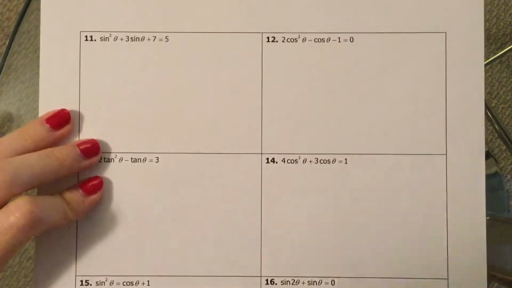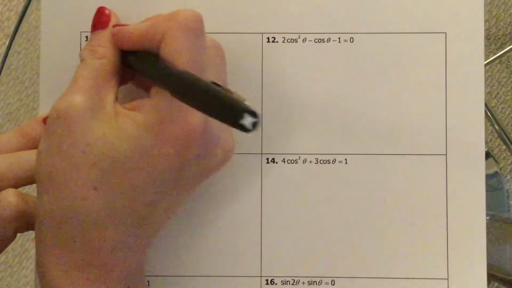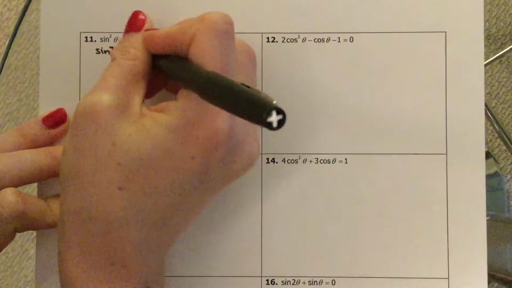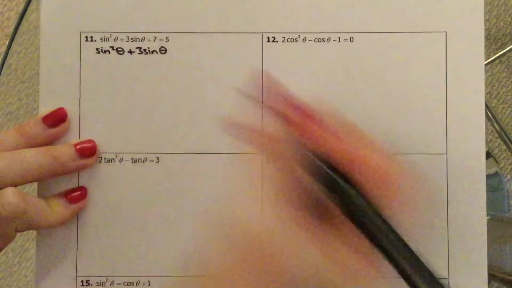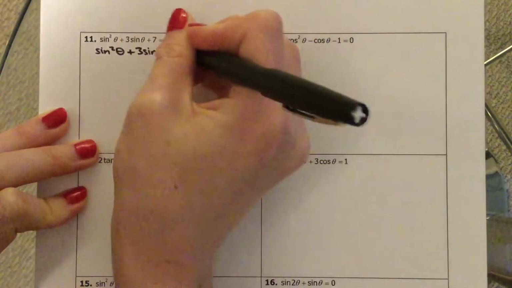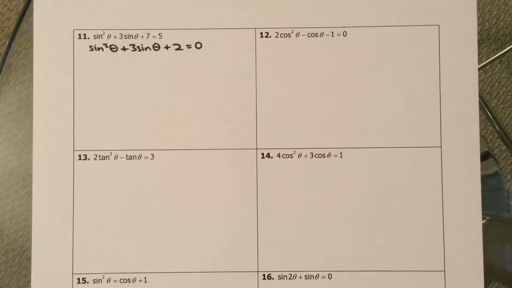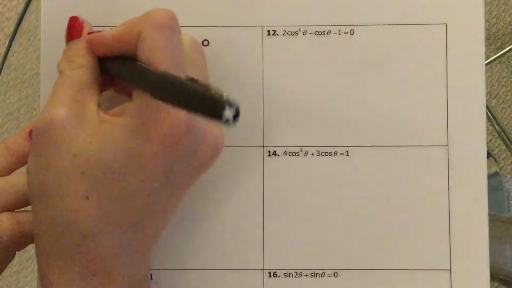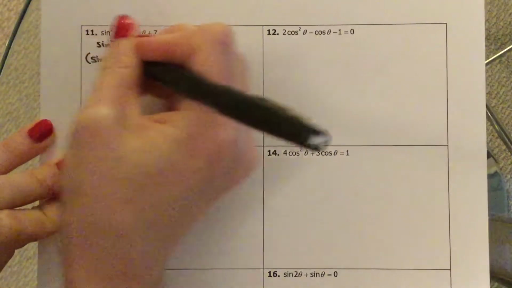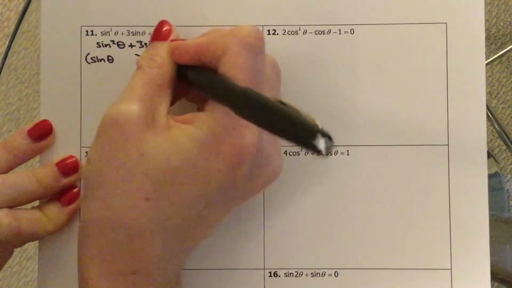I mentioned make sure that everything starts on one side of the equation. So the very first thing that we need to do is subtract the 5 from both sides. So 7 minus 5. And then this is more traditional factoring. There's no GCF, so this is just, if it were y or an x, it'd be y times y or x times x. So here we start with sine times sine.